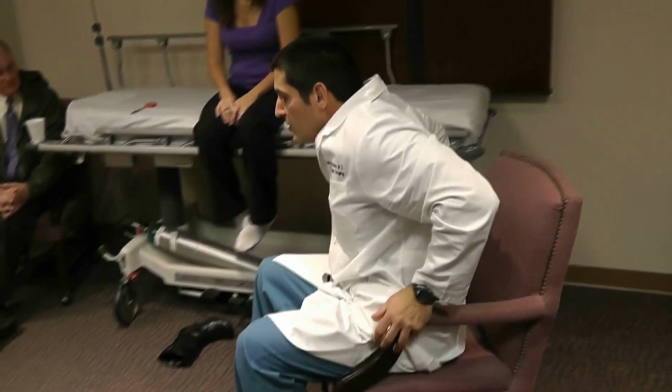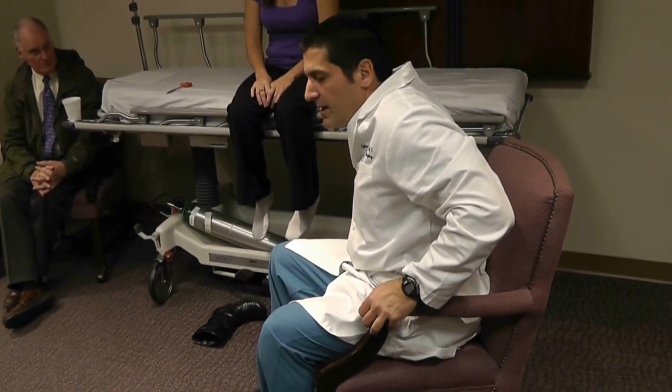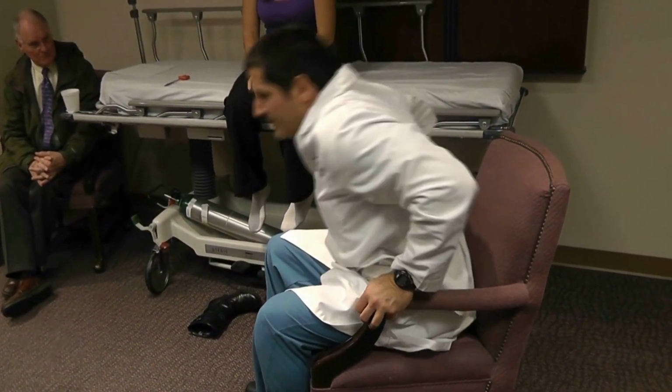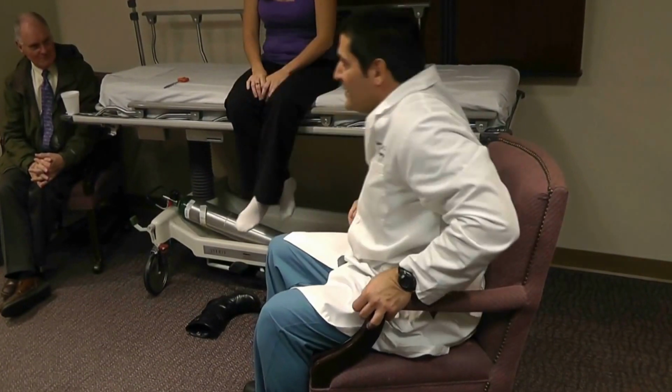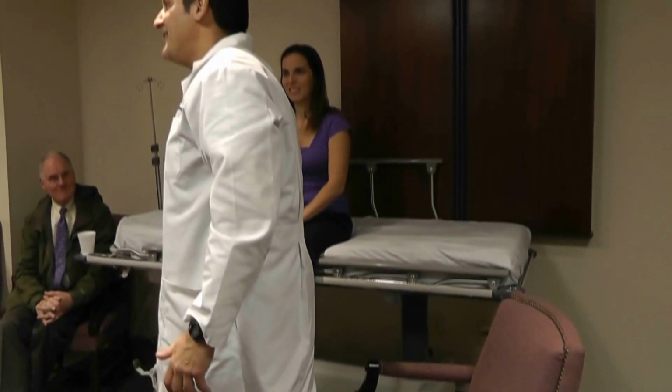Right, that's a good measure of quadricep strength. So let me show you a patient that has weak quadriceps. You say, okay, Mr. Jones, please stand up. They're like, oh, hold on. They do this. They rock 3 times to get the motion going. They go, whoa, and then they stand.